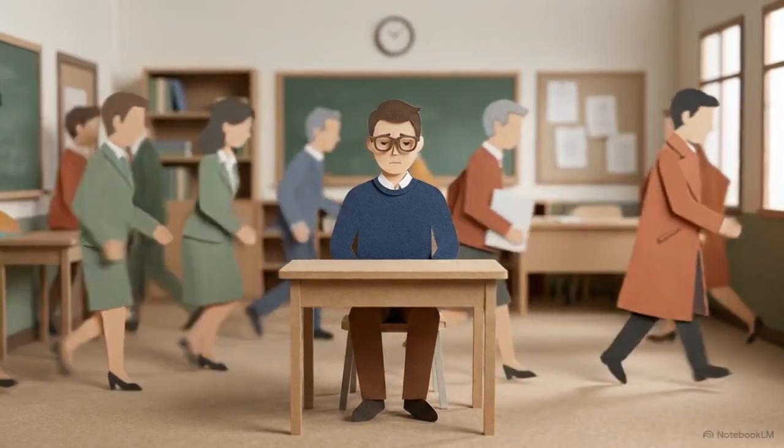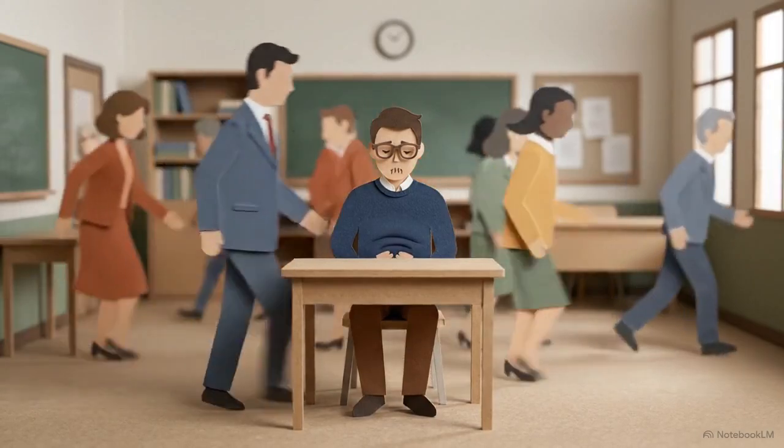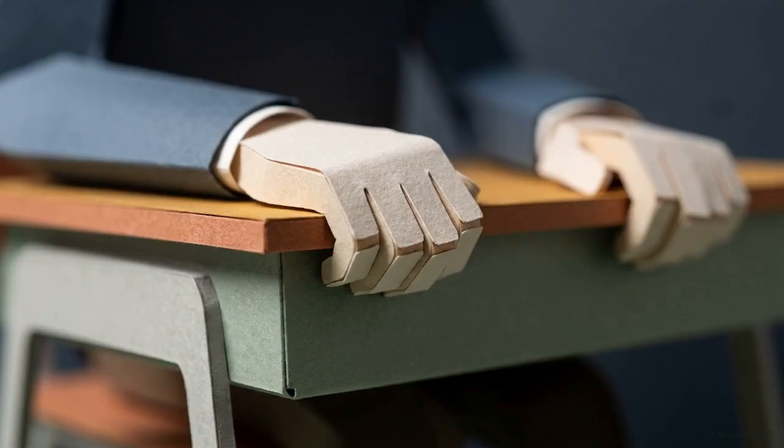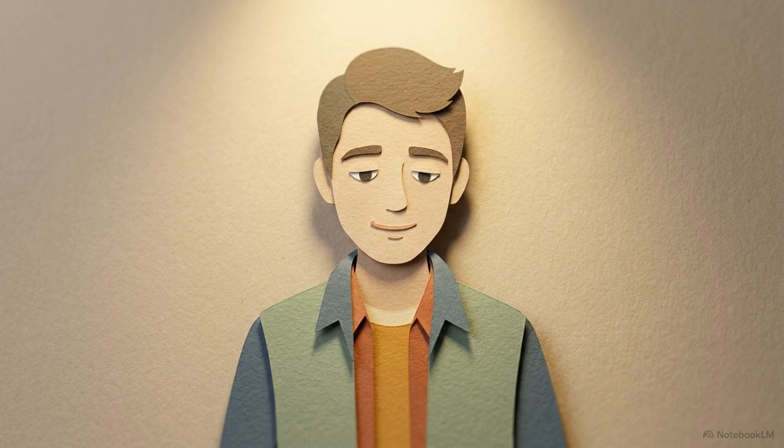Notice the student in the back row. While the rest of the class moves in a blur of activity, they sit rigidly, gripping the edges of their desk, staring straight down. When parents and teachers see this kind of withdrawal, they usually reach for a familiar, comfortable word to describe it: shyness.